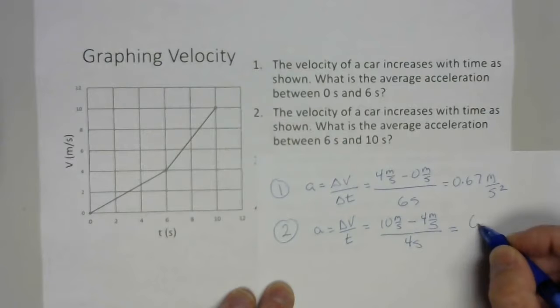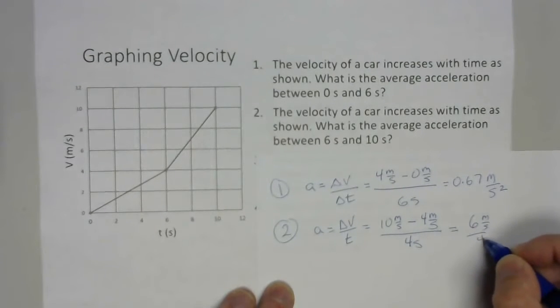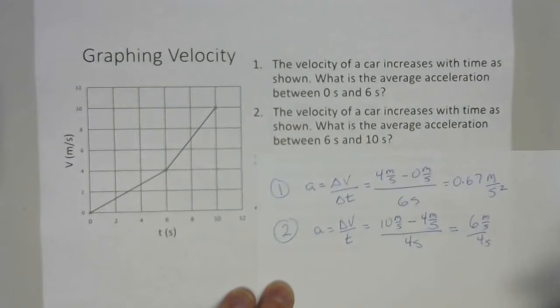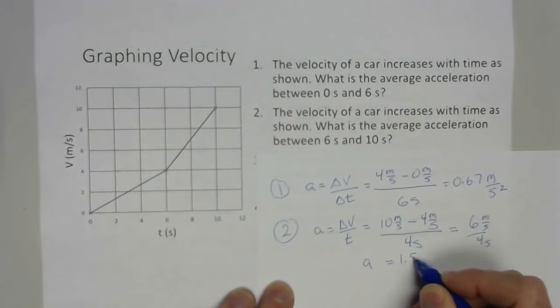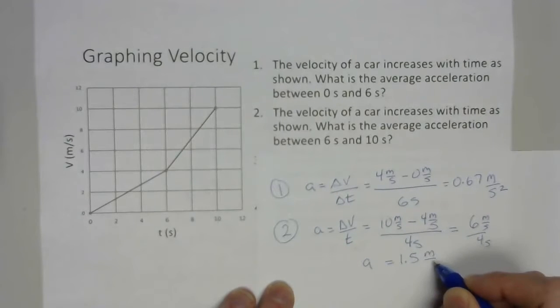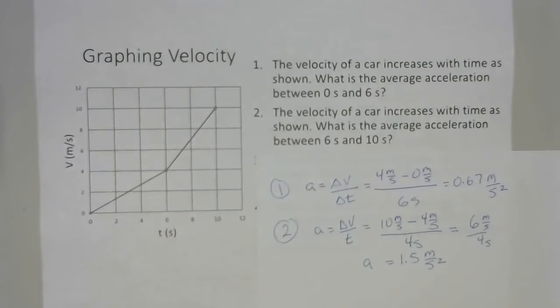So we've got 6 meters per second over 4 seconds. So 6 divided by 4 is 1.5. So the acceleration in this particular case is 1.5 meters per second squared. And so that gives me the answer for question 1 and question 2.